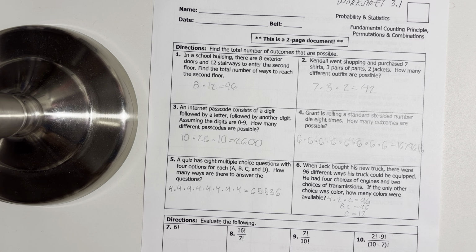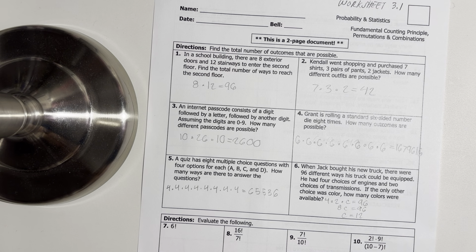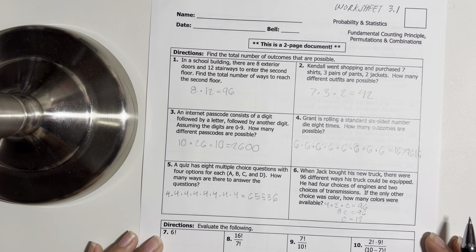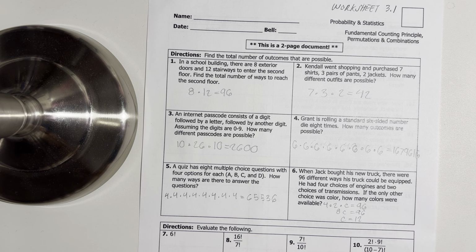So for number 1, we just have to find the total number of ways to reach the second floor. So we just have to multiply 8 by 12, which would give us 96. We can see that they're not asking us for a specific way, or for specific things, or adding on to the question. So we can just multiply like that.